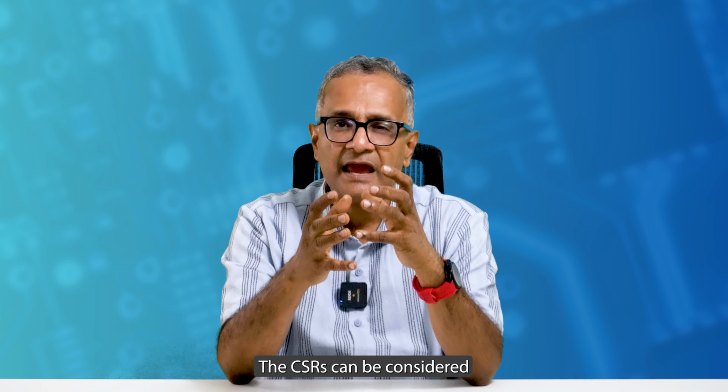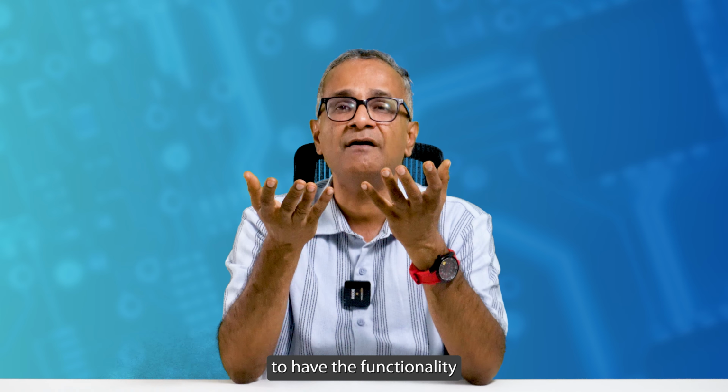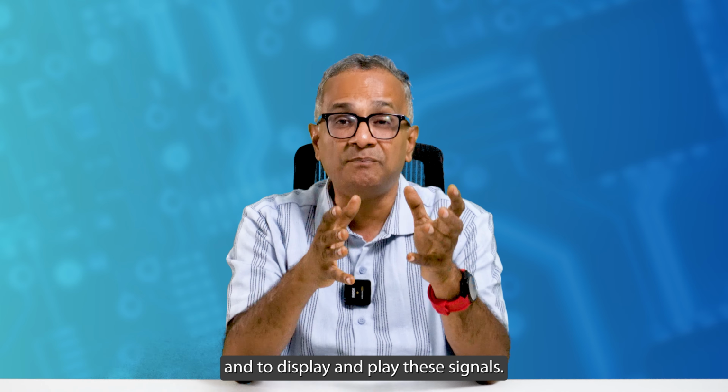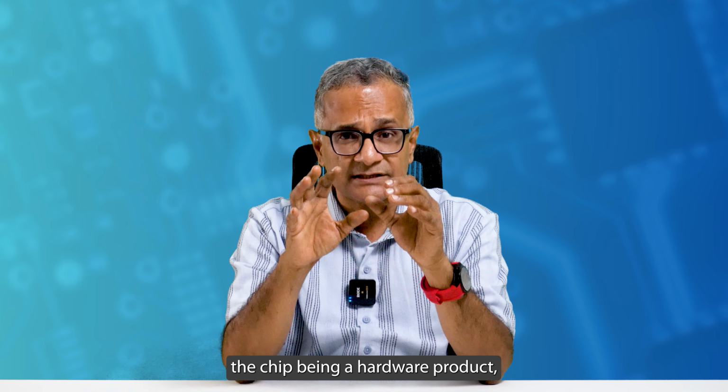The CSRs can be considered to be similar to a remote control of a product. For example, the remote of a television. The television can be perceived to have the functionality to receive transmitted video and audio signals and to display and play these signals. The configurations in the remote let the user control the audio and video quality among many other features. Similarly, the chip, being a hardware product, provides configurability of its functionality through the presence of CSRs.